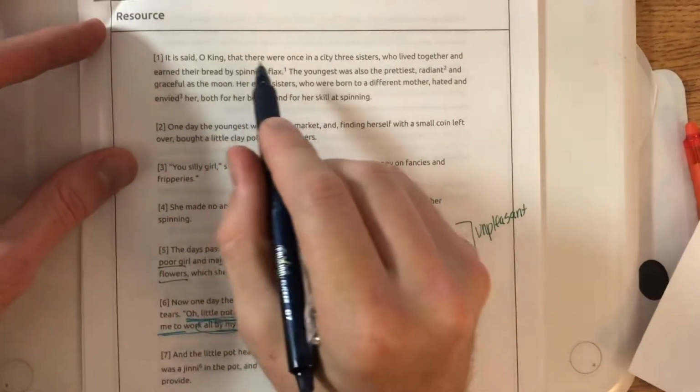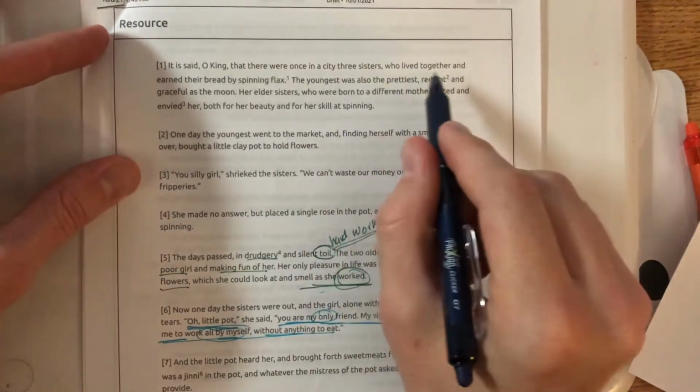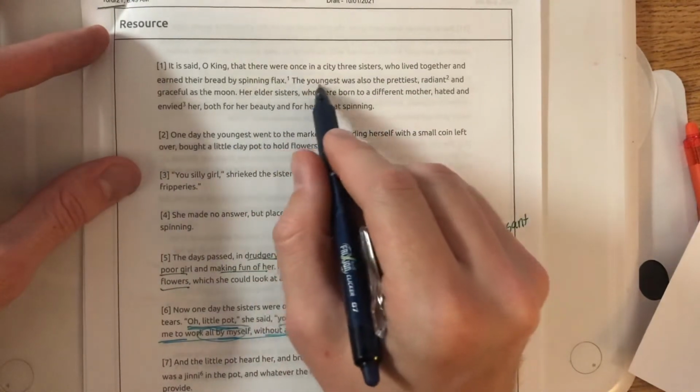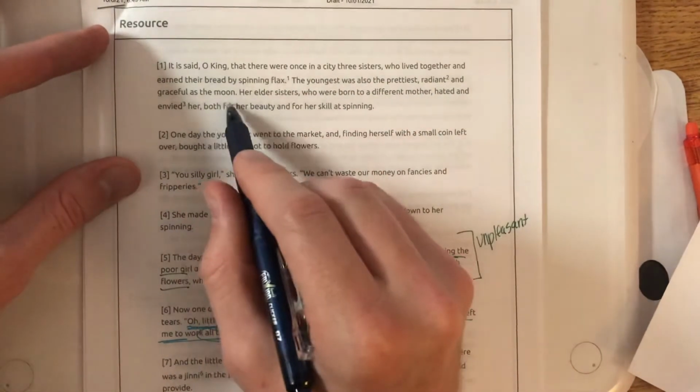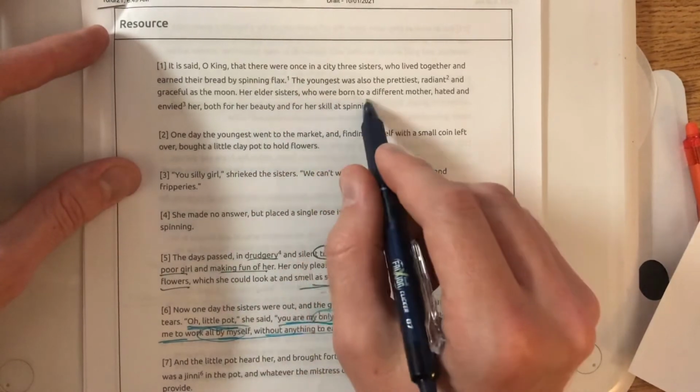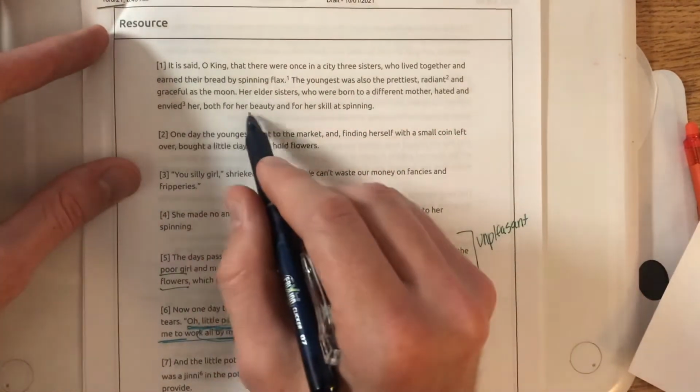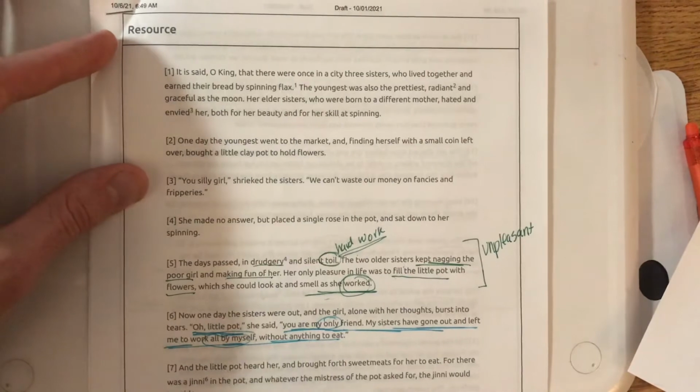It is said, O king, that there were once in a city 3 sisters who lived together and earned their bread by spinning flax. The youngest was also the prettiest, radiant, and graceful as the moon. Her elder sisters, who were born to a different mother, hated and envied her, both for her beauty and for all her skill at spinning.